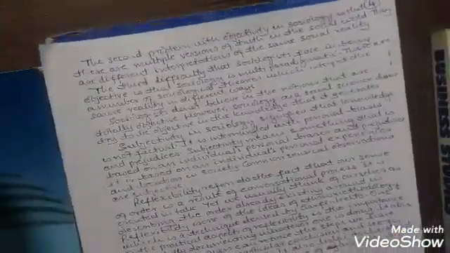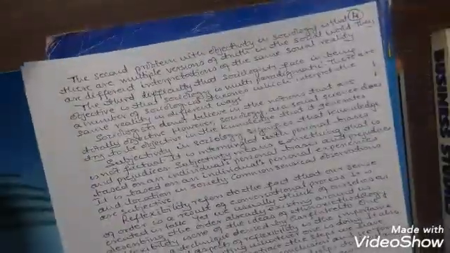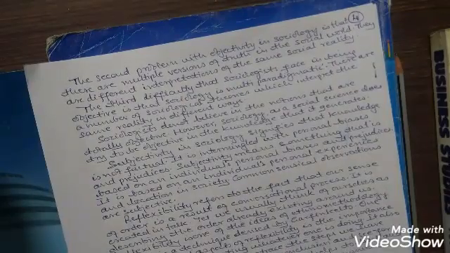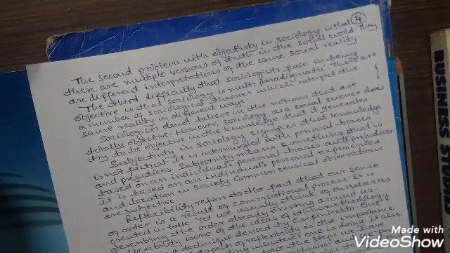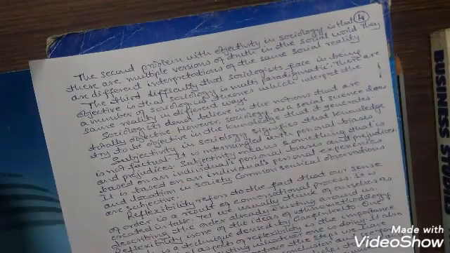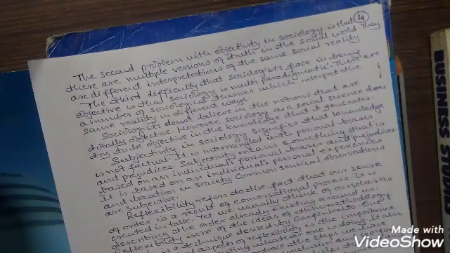The second problem with objectivity in sociology is that there are multiple versions of truth in the social world. One particular fact is being looked at by different persons differently. This is also a problem of objectivity in sociology. There are different interpretations of the same social reality.